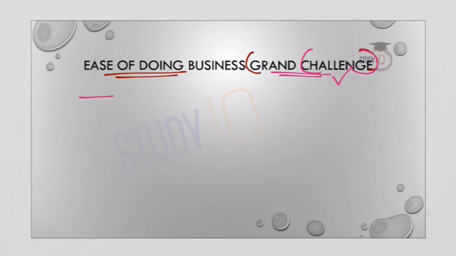So this challenge is aimed at attracting innovative ideas, and these ideas will be on new technologies like artificial intelligence, Internet of Things, big data analytics, blockchain technology, etc. And the platform for this grand challenge will be the Startup India platform or Startup India portal.